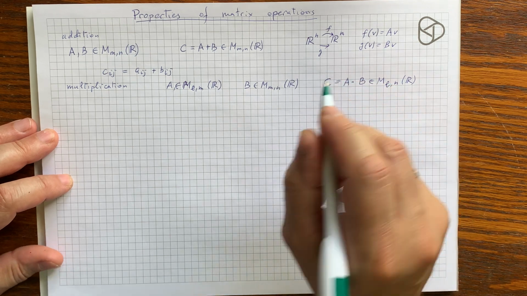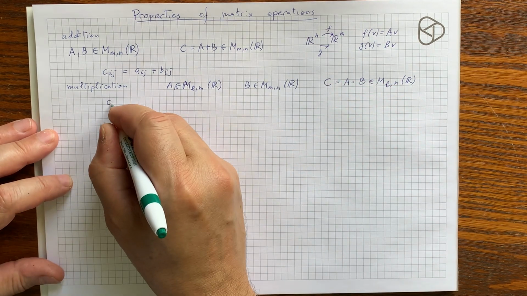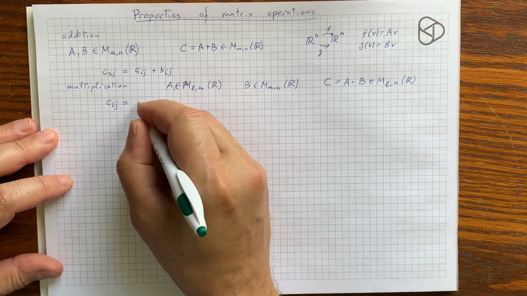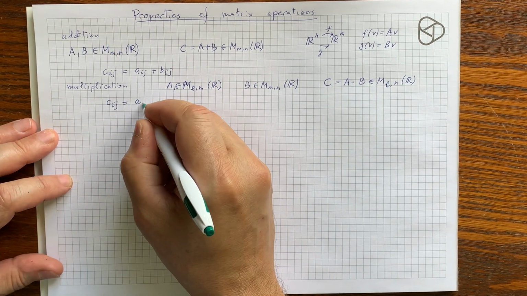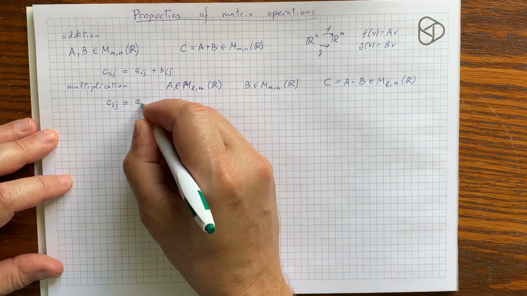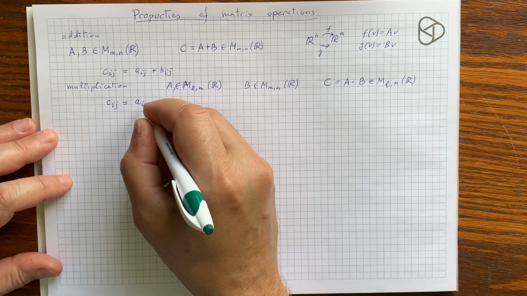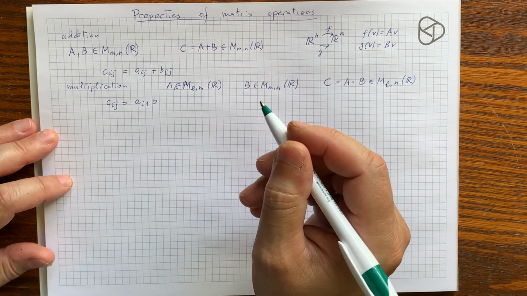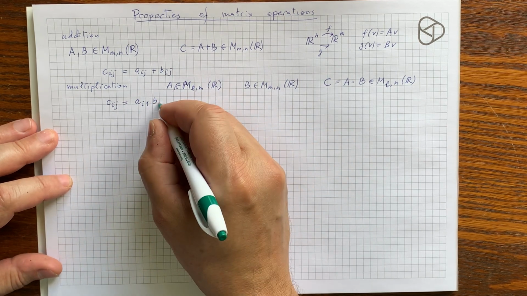Let's call it C again, and then the generic answer for its matrix entry is as follows. We take elements in the ith row of the first matrix A and multiply them by corresponding elements in the jth column.